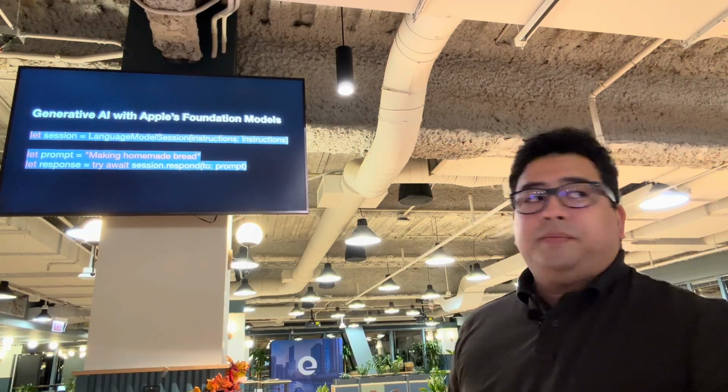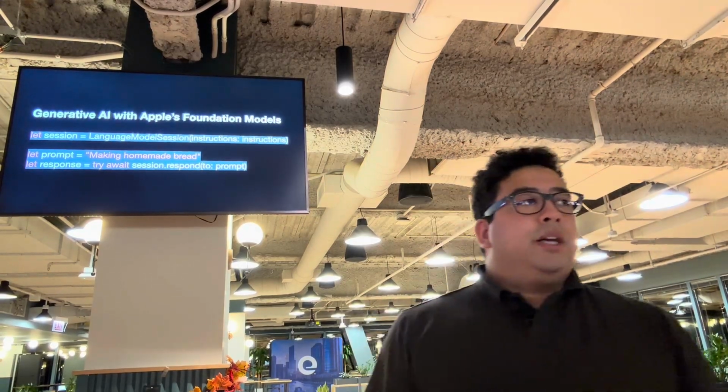So the instructions are like the system prompt, basically? Basically, yeah. And can you provide it resources, like say, for example, you have other documents? Yes, Apple does allow function calling, and you can tell it what functions it has access to, and it can call those when appropriate.